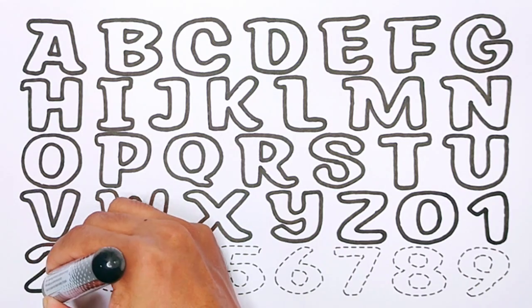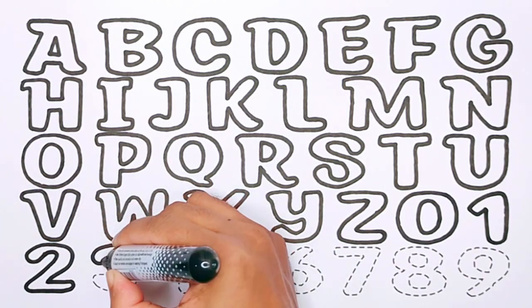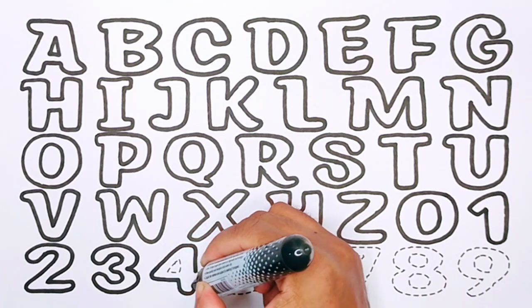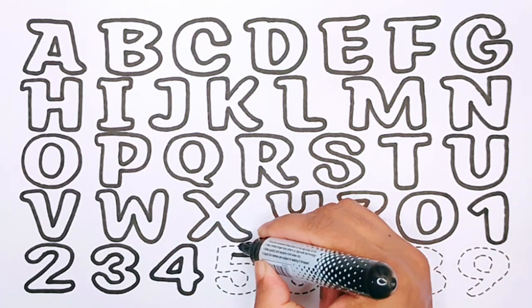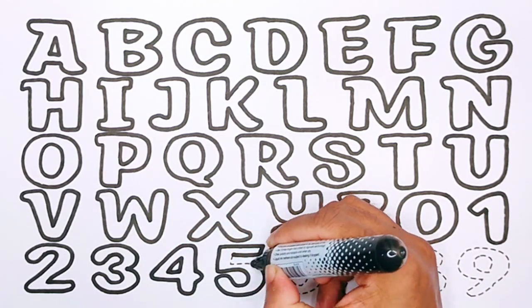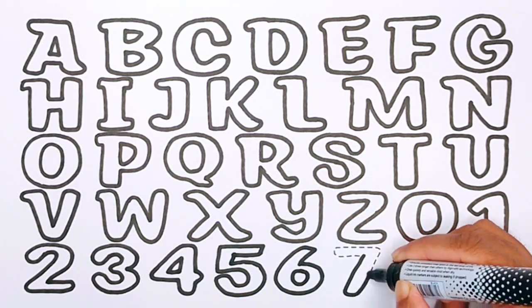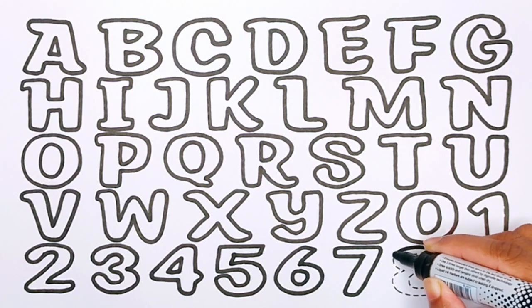A B C D E F G H I J K, three. L M N O P Q R S T, four. U V W X Y, five. And Z. Now I know my ABCs, six. Next, seven. Time won't you sing with me?